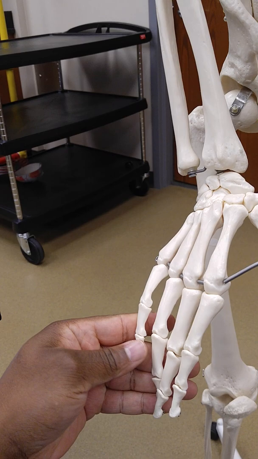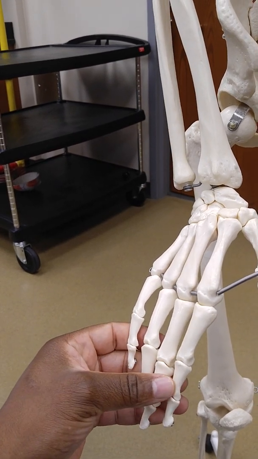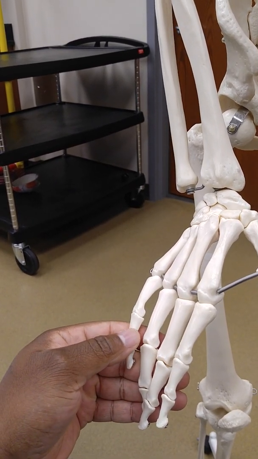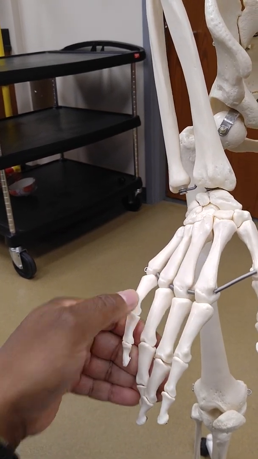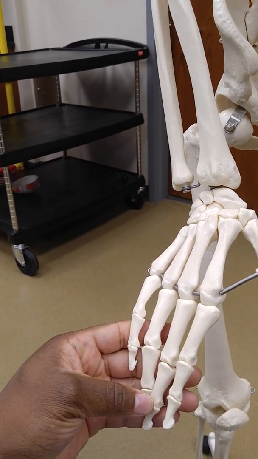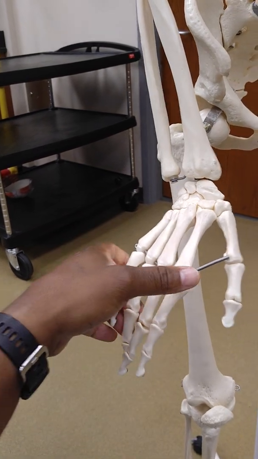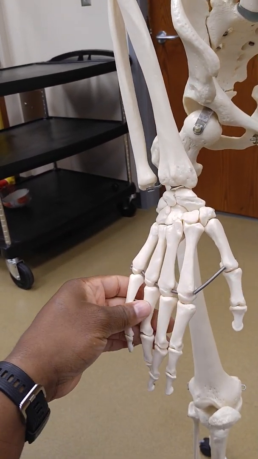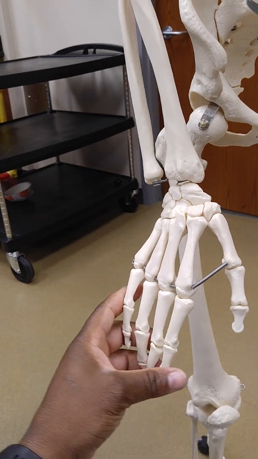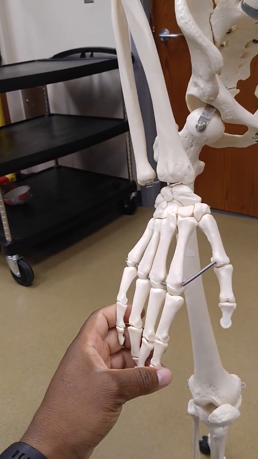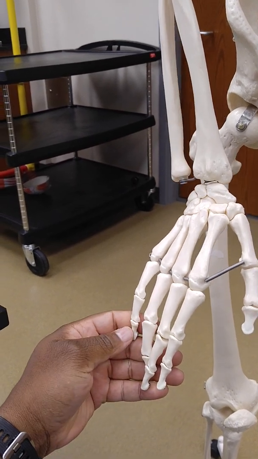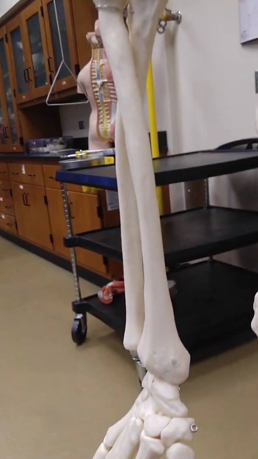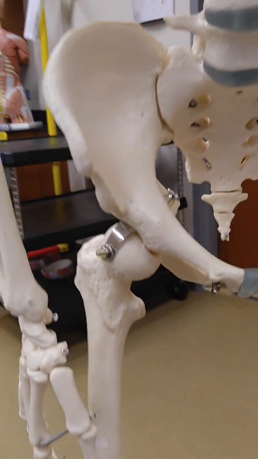Proximal means closer, distal outer. So this row, the thumb and the fingers, distal, the fingertip there of the thumb, and the tips of the fingers for grip.